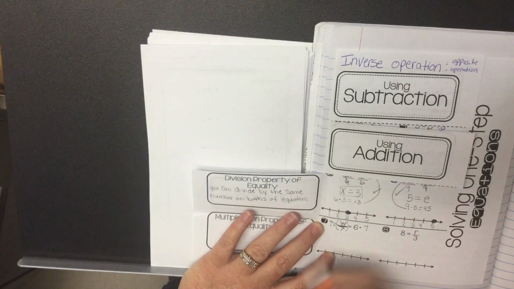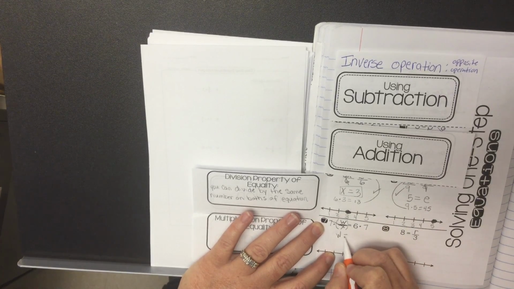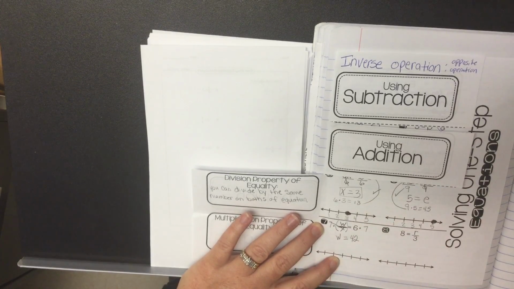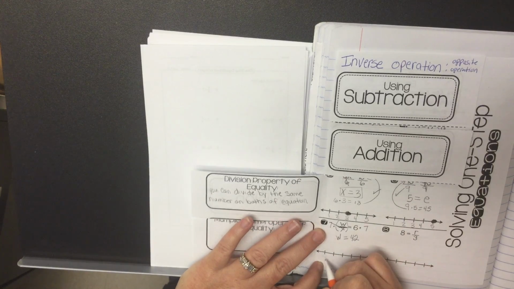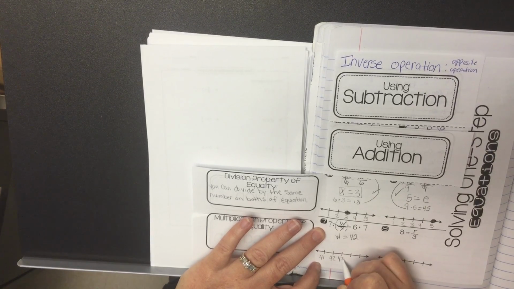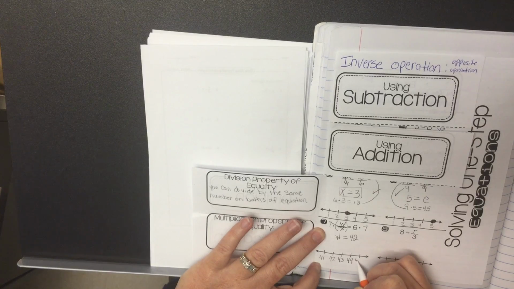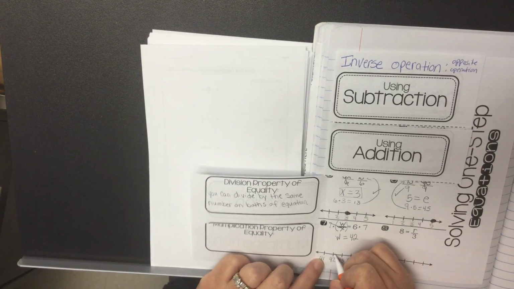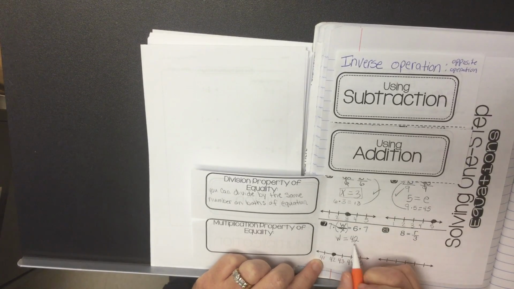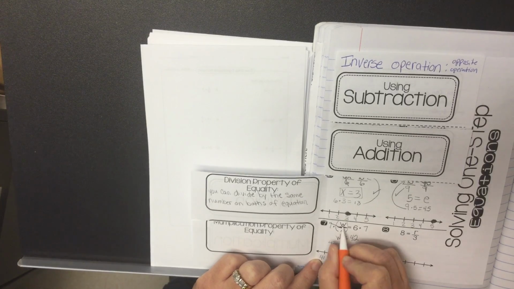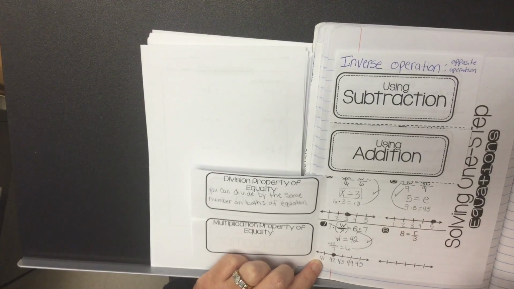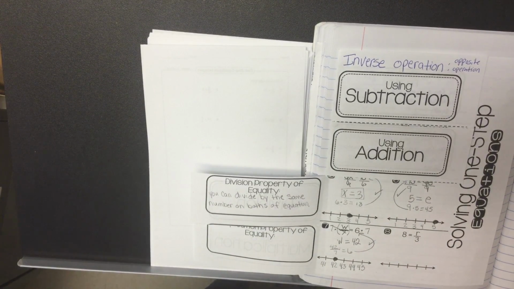These two 7's will cancel out, leaving me with W is equal to 6 times 7, which is 42. Graphing it, 41, 42, 43, 44, 45, and I have it graphed. I can check my work by saying 42 divided by 7 is going to give me 6, which is what it was supposed to, so I am good.